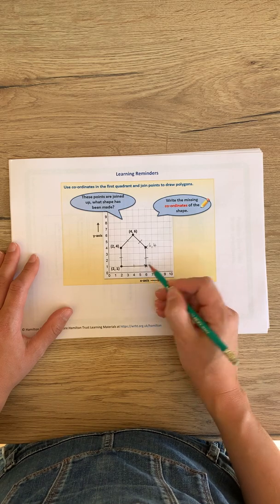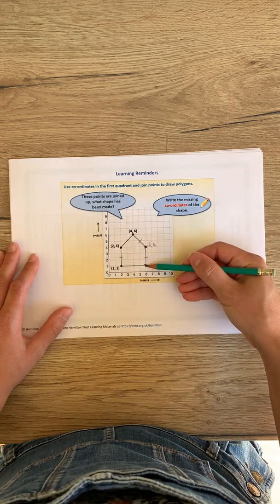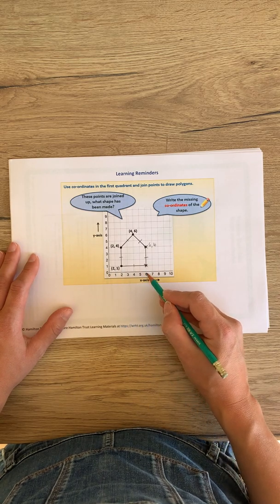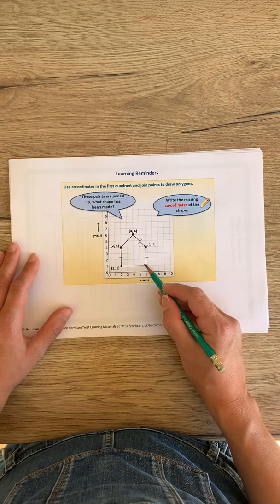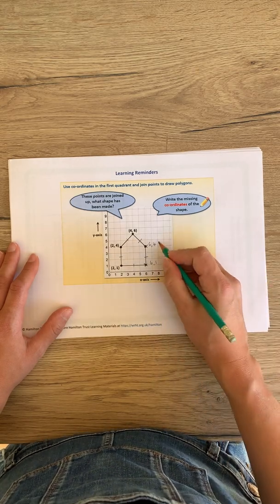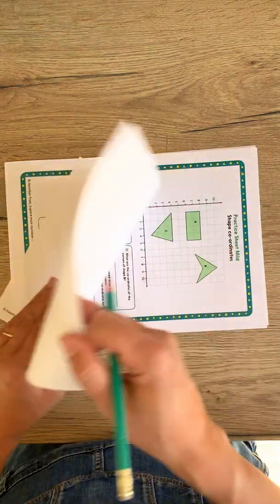Then we've got this point here. What would the coordinate be for this point? We go along the x-axis first. So again, we get to 6 and up this time to 1. 6, 1. Well done if you identified these correctly.